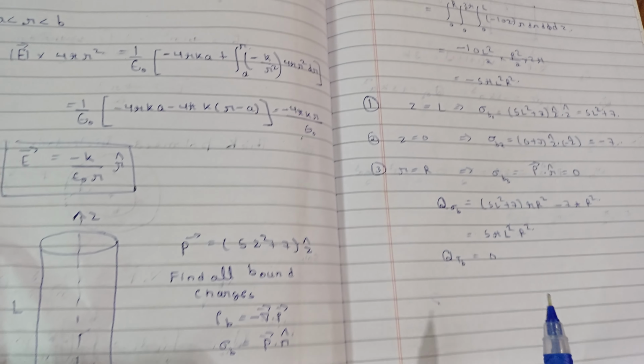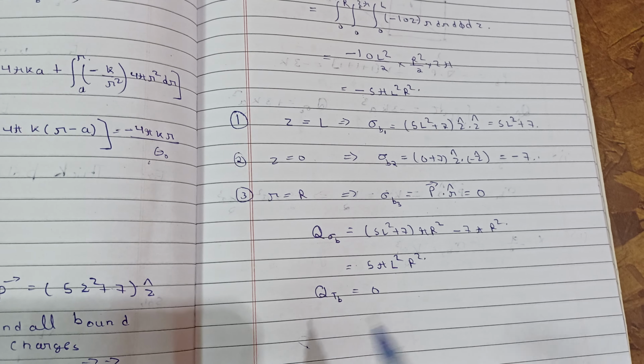So that's how you can use bound charges, and I hope this is clear to you, what the bound charges are and how we can handle them.